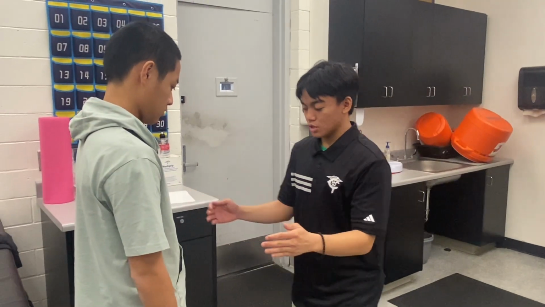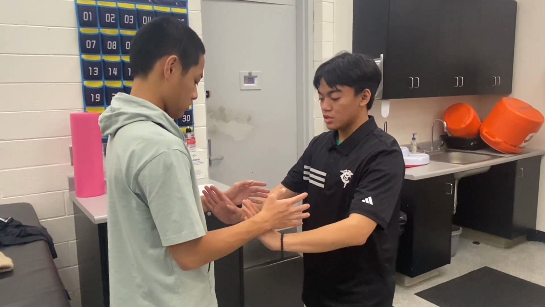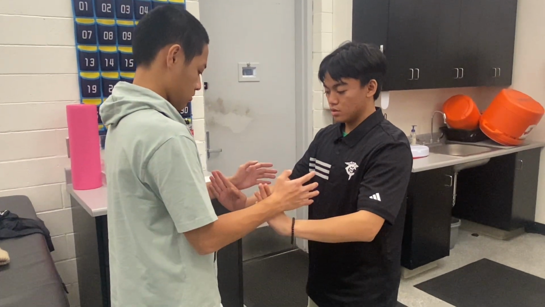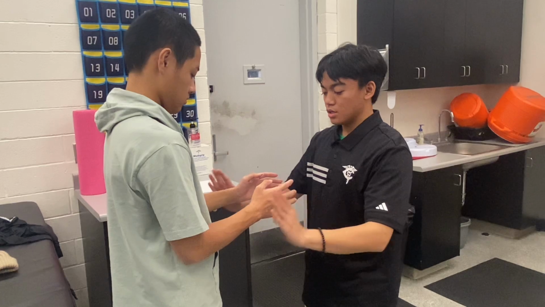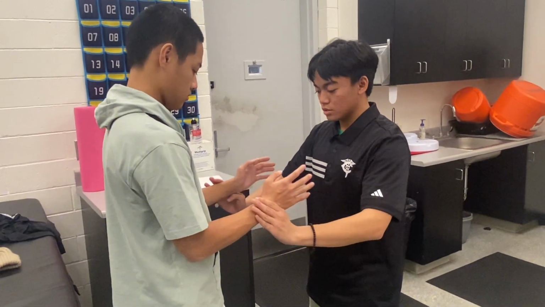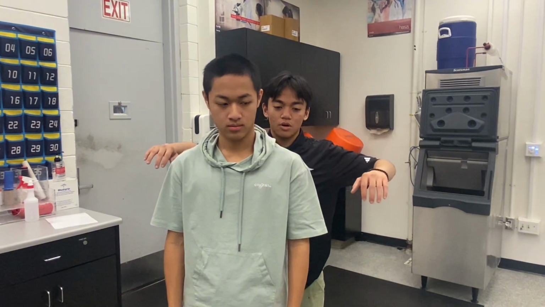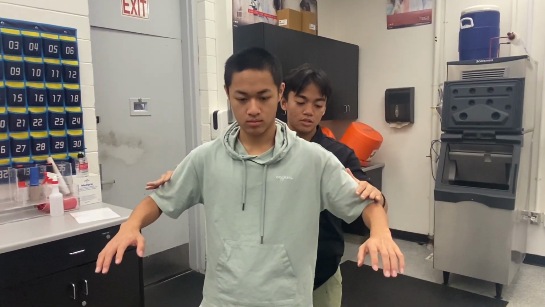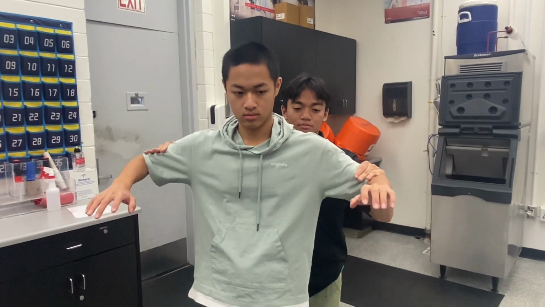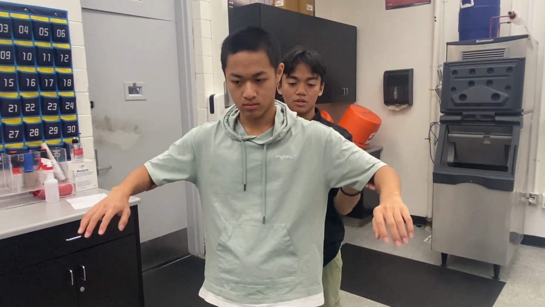For internal rotation strength, instruct the patient to bend their elbow at 90 degrees. The patient rotates their arm inward against resistance. The opposite is true for external rotation strength. Abduction strength, the patient lifts their arm to the side against resistance. For shoulder adduction strength, the patient brings their arm inward towards the body against resistance.